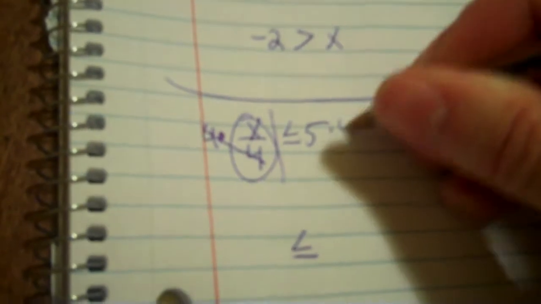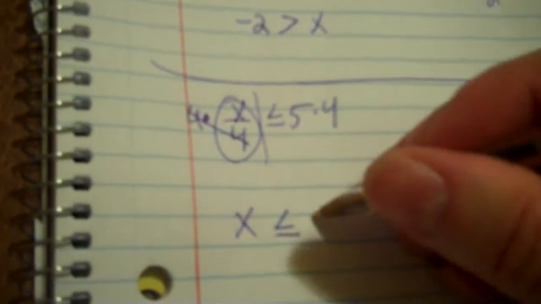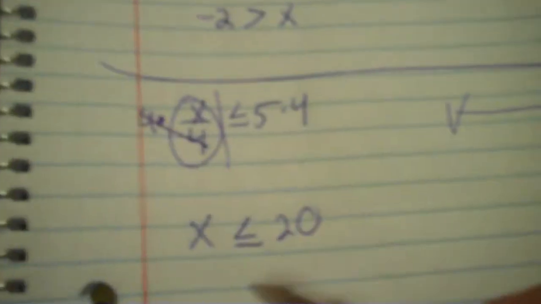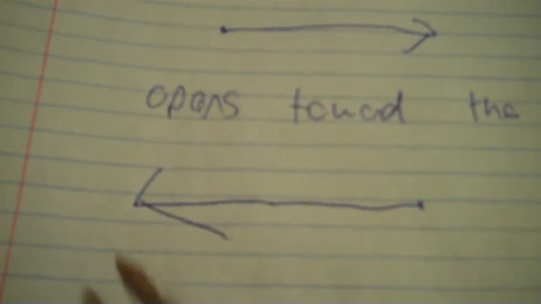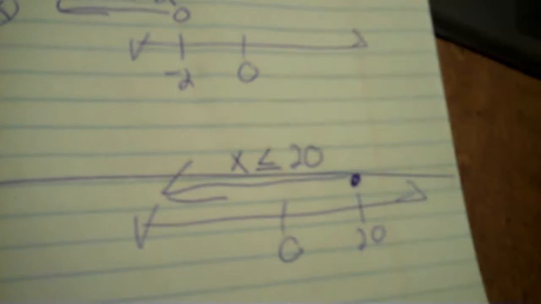Next one, x over 4 less than or equal to 5. Okay, the operation's division, so like multiplication, you want to circle the division, and that number's a positive, so we will not be changing the sign. We have division, but it's by a positive number, that 4. So the opposite of divides to times, 4 times 4. So x is before the symbol, and 5 times 4 is 20. So 20 is my critical number. I'm going to fill in the circle because the line's there, and it opens towards the number, so we go this way. And then going that way is less than or equal to, and I put x first, then 20.